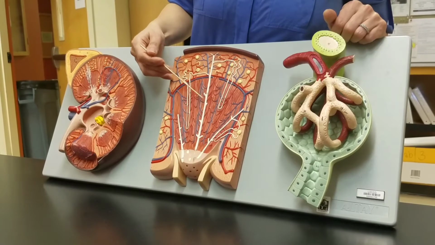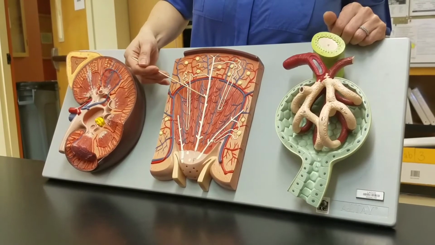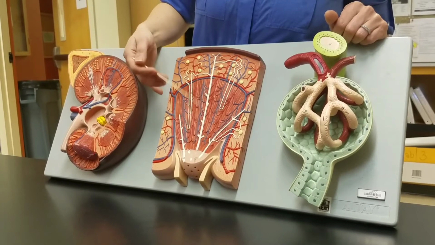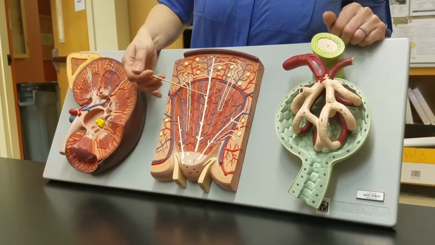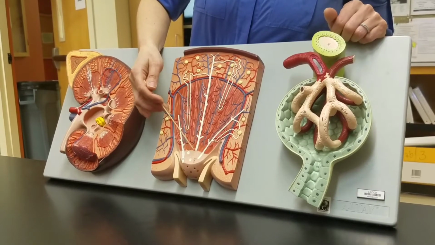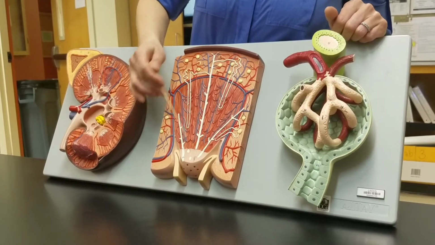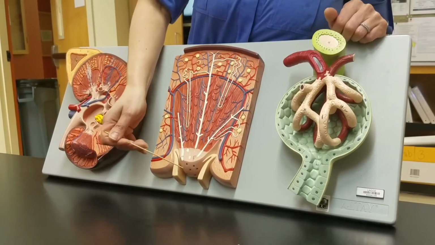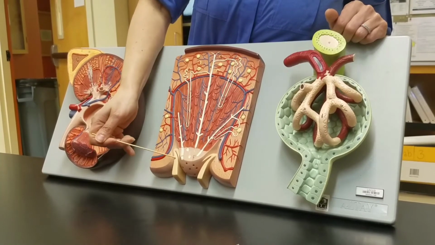The collecting duct is actually receiving from several, and you just see a few, but really there's a whole lot more that's draining into the same collecting duct. The collecting ducts drain into something a little bigger called the papillary duct. And the papillary duct is carrying that urine out through the papilla.